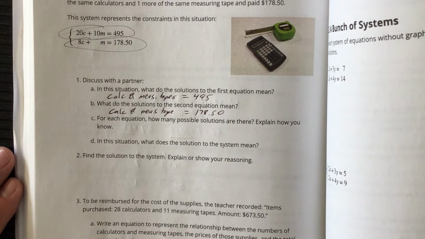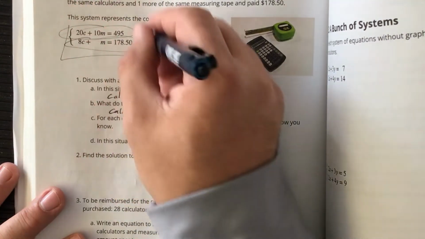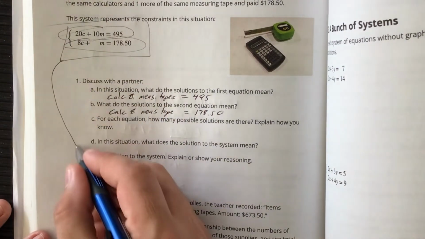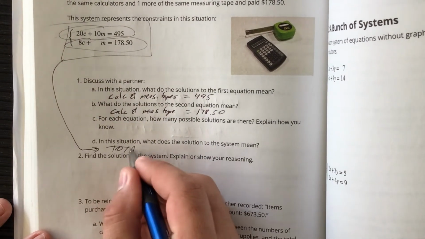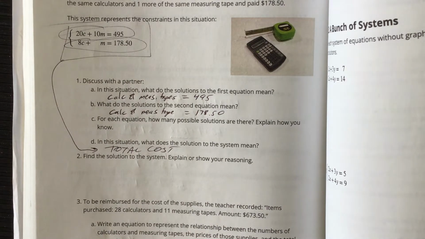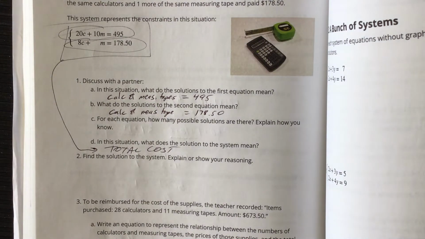Okay, a solution to the system would be the price combined. If you have more than one equation, that's called a system of equations. That would basically be a total cost. An average cost of the calculators, an average cost of the measuring tape that you ordered. So that's what we're going to do for the next one. It says find the solution. That means a total that works for both of them.